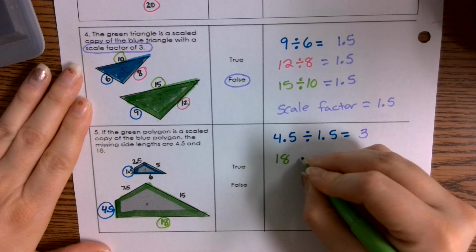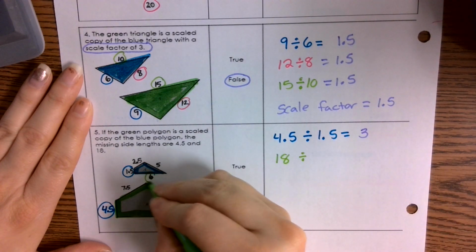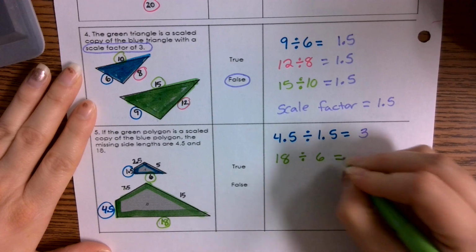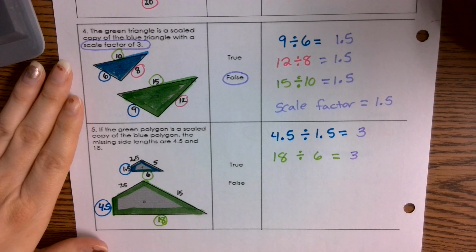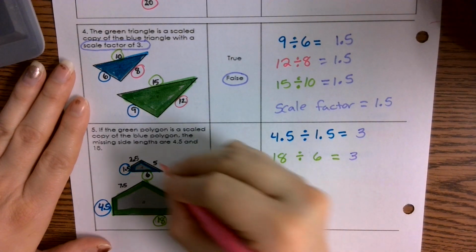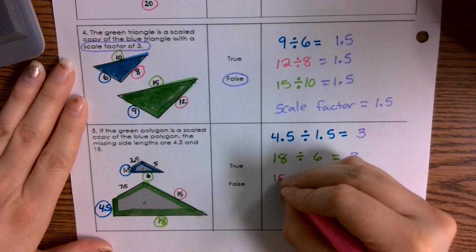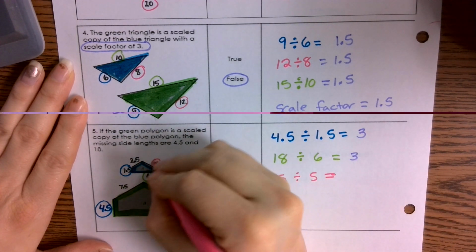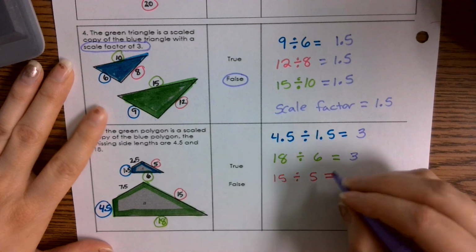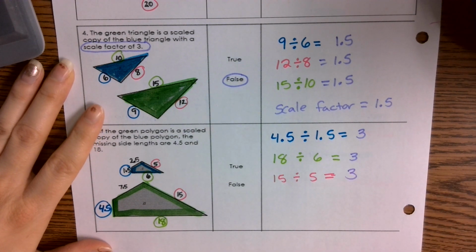Now we're going to check the 18, and we're going to divide it by what? 6. So what's 18 divided by 6? 3. Okay, so far so good. Now we have to check the others. Here we've got 15, and it's going to get divided by 5, which equals 3. Still have to check that last one, though.